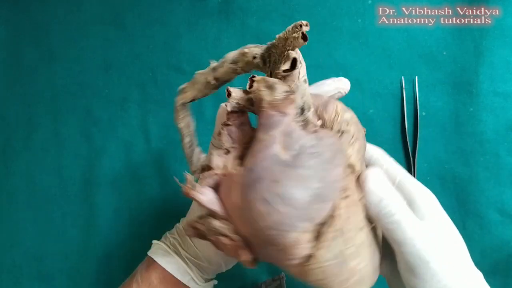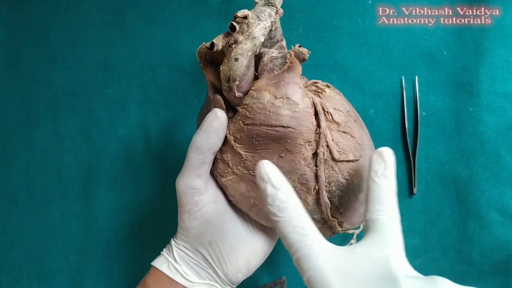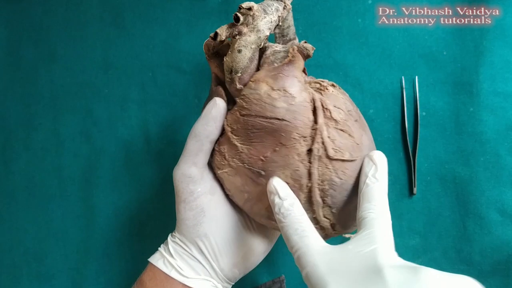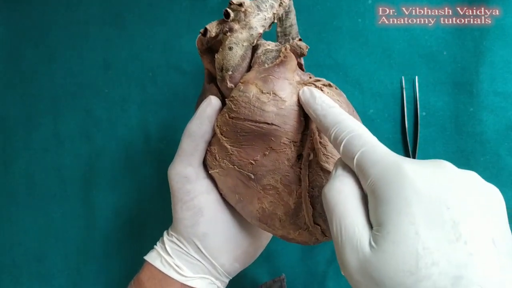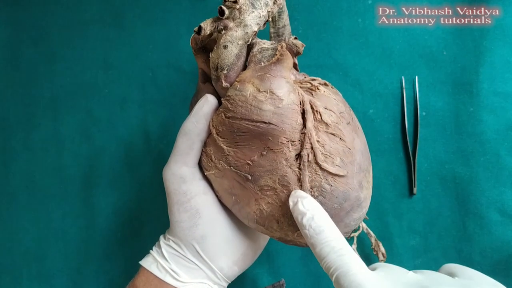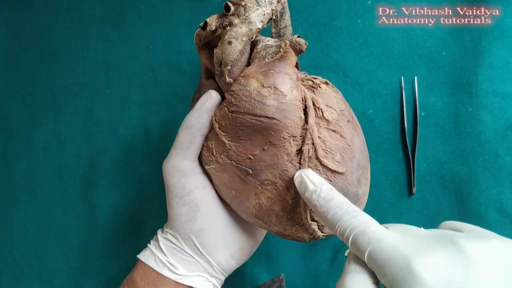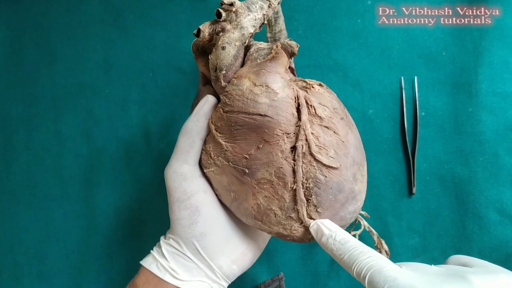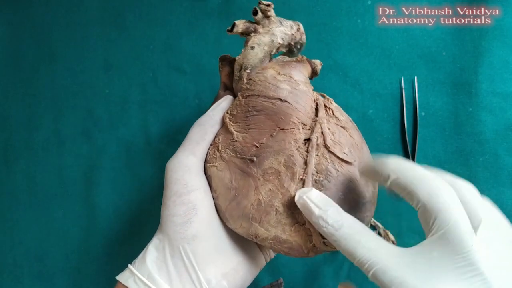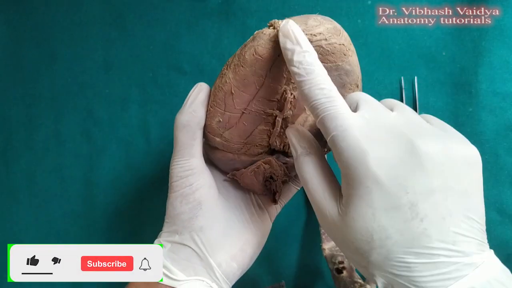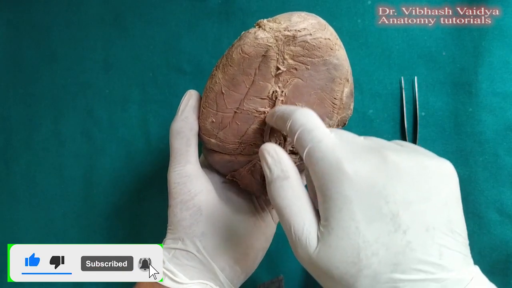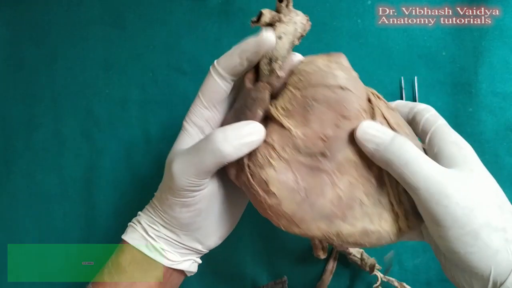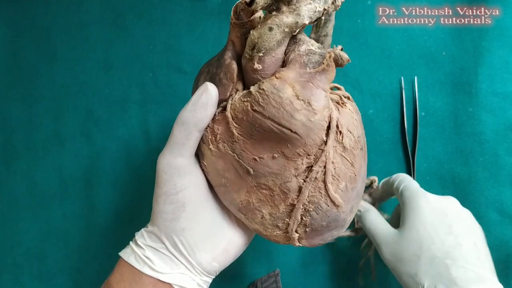In the same manner, here we can see the 2 ventricles, and these 2 ventricles are separated by the interventricular groove. This interventricular groove is subdivided into 2 parts, the anterior part and, behind, the posterior part. So this is the posterior part of the interventricular groove.